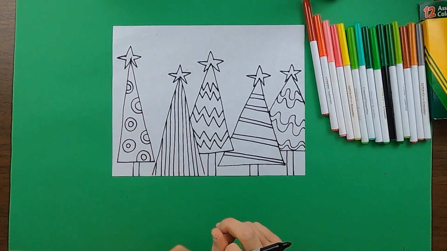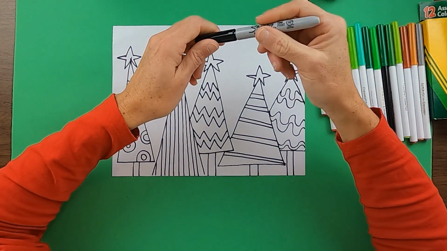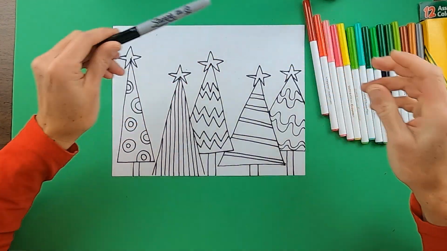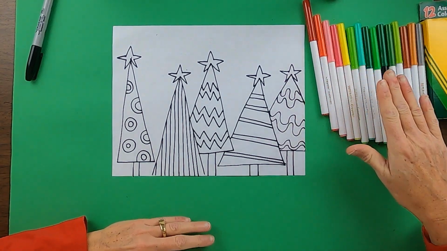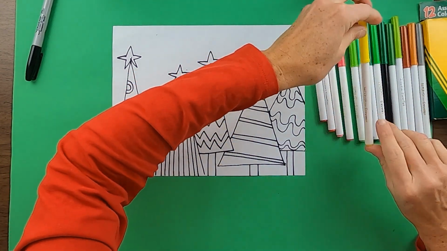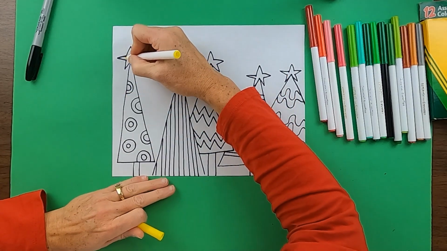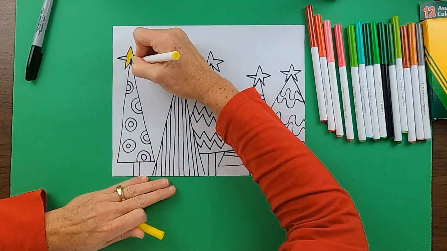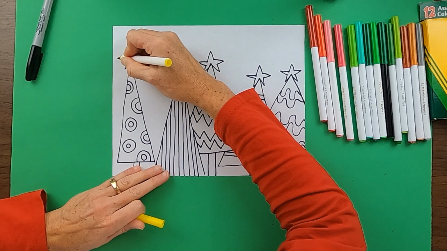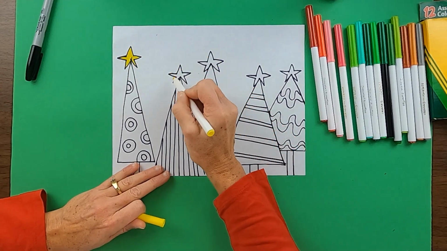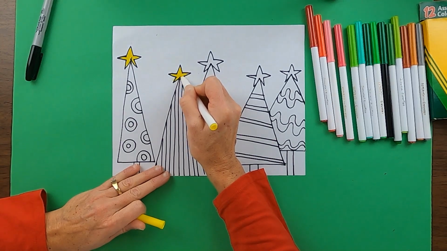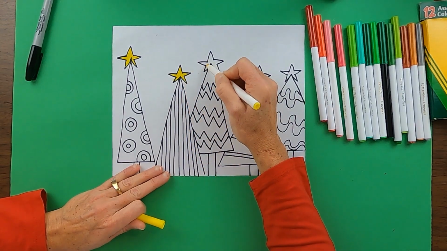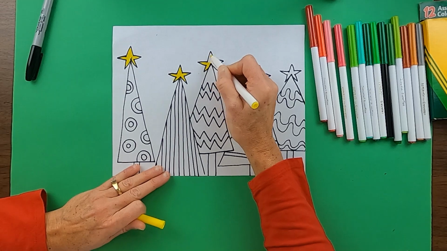All right, now that I have drawn everything, it's time to color. So I'm going to put the top on my marker and I'm going to add color. I have a lot of markers over here and you choose the colors that you want. I'm going to start with making all of my stars yellow. I'm going to make sure that I take my time and I stay inside of the lines the very best that I can. We all make mistakes, but we want to work slowly and neatly and stay in the lines the best that we can.